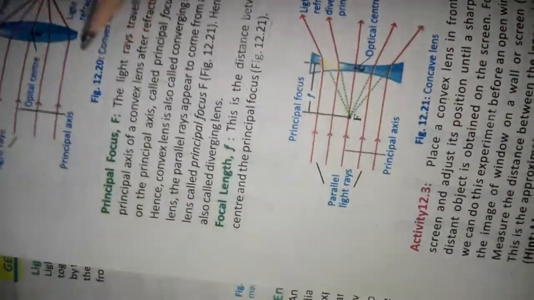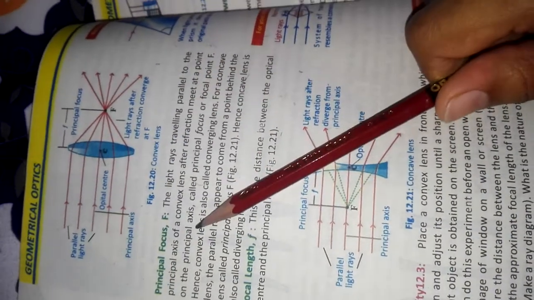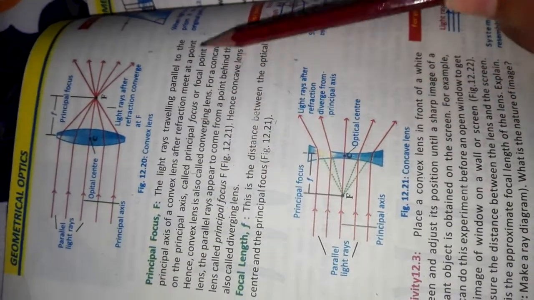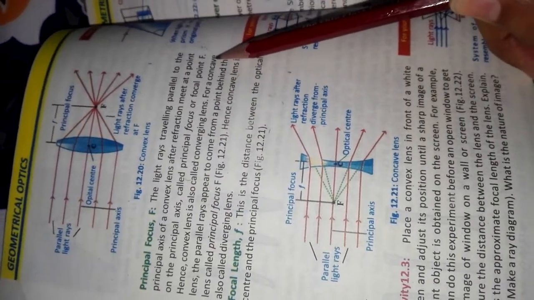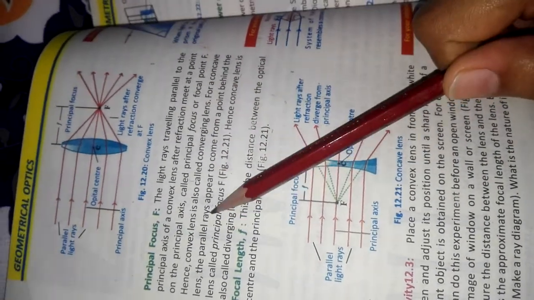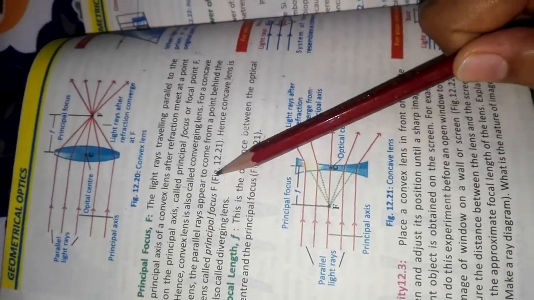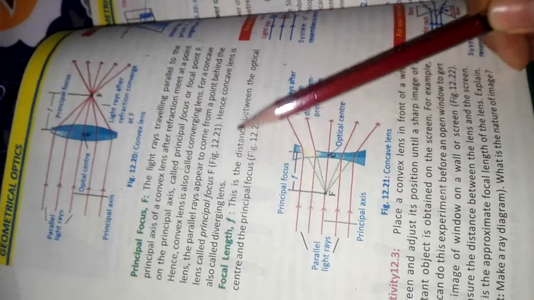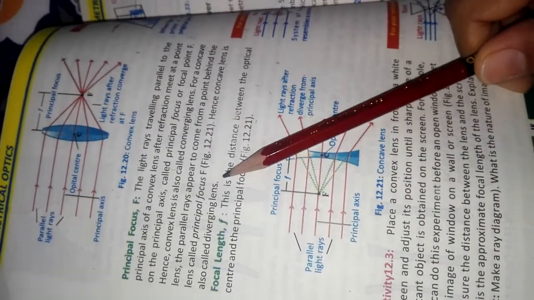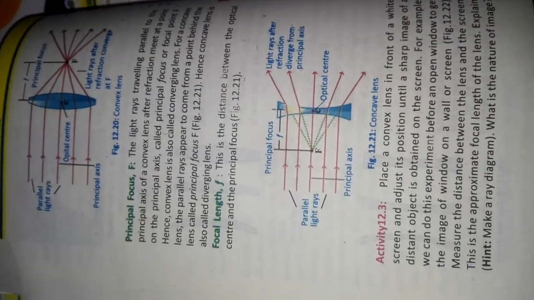After this, we have principal focus and focal length. The light rays traveling parallel to the principal axis of a convex lens, after refraction, meet at a point on the principal axis called the principal focus or focal point F. Hence, a convex lens is also called a converging lens. For a concave lens, the parallel rays appear to come from a point behind the lens called the principal focus. Hence, a concave lens is also called a diverging lens. Focal length is the distance between the optical center and the principal focus.